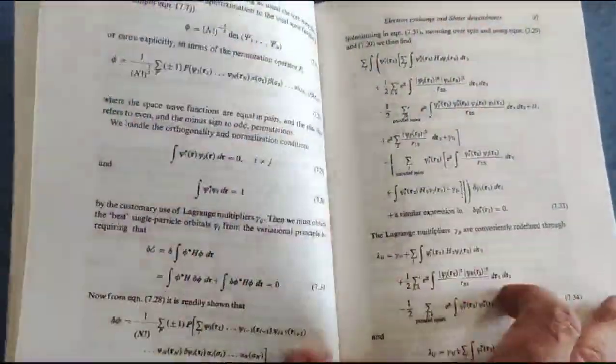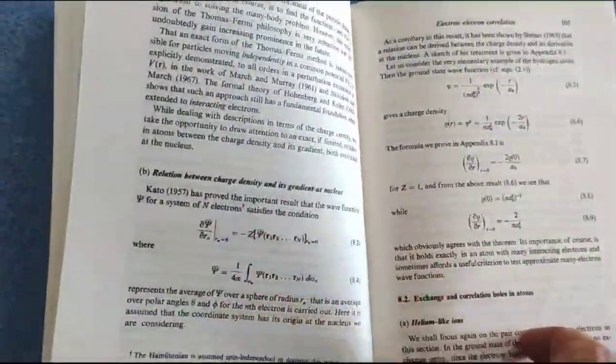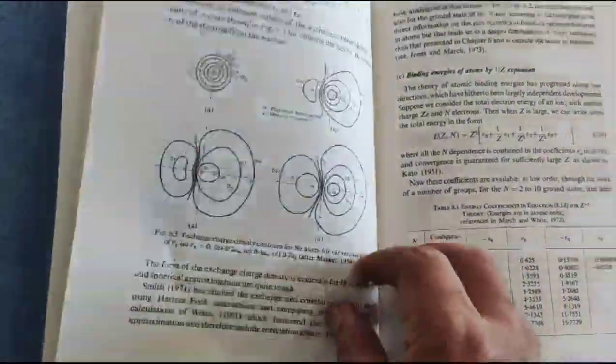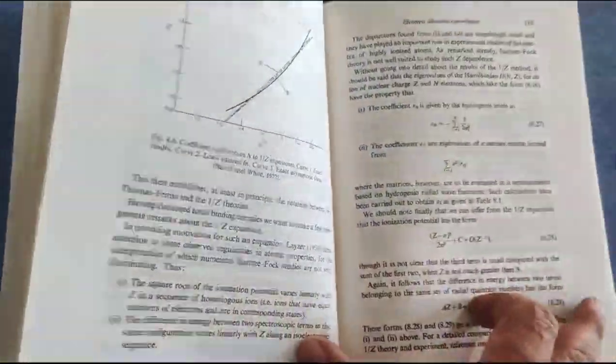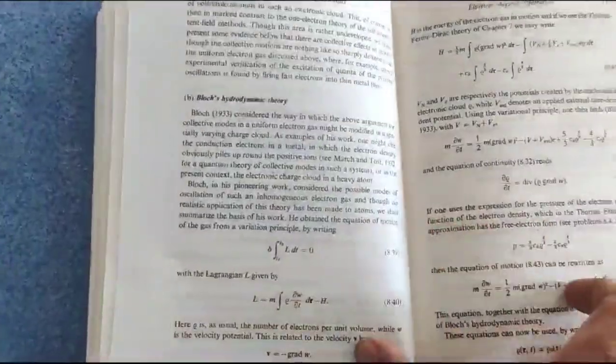And the very original publication, A Statistical Method for the Determination of some Atomic Properties and the Application of this Method to the Theory of the Periodic System of Elements, was written by Enrico Fermi, the famous physicist and Nobel Prize winner in Physics in 1937.